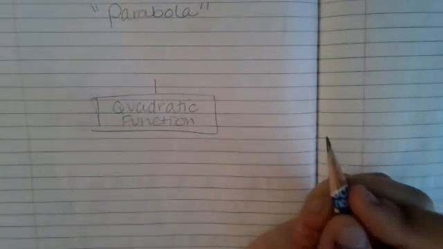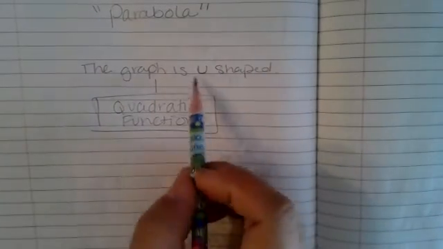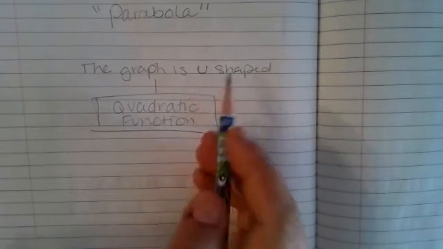Okay, in order to be a quadratic function, the first thing is the graph is U-shaped. If it is a positive graph, the U shape opens up.